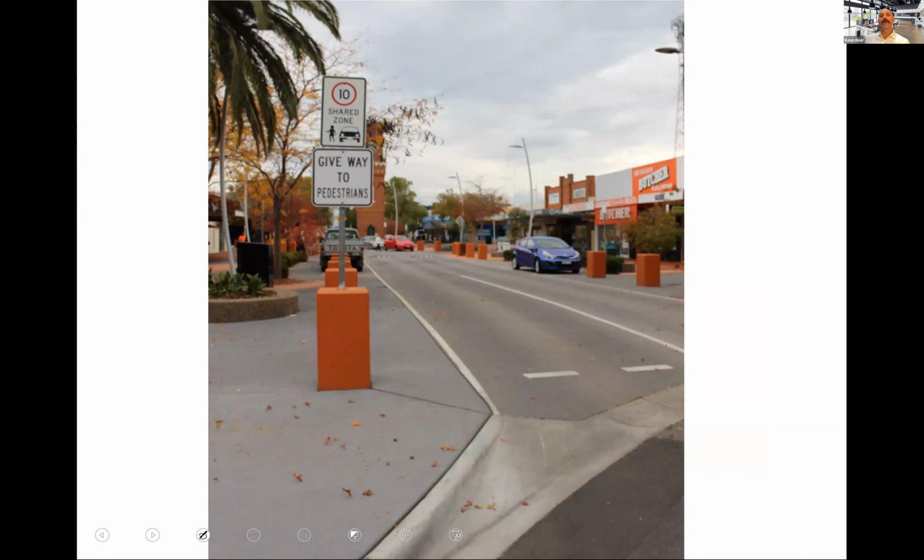Now, I know New South Wales uses a shared zone, in the specifics of your speed zoning guidelines, in a slight way, in that you can use it in areas that do look like roads, and that's done across the country.